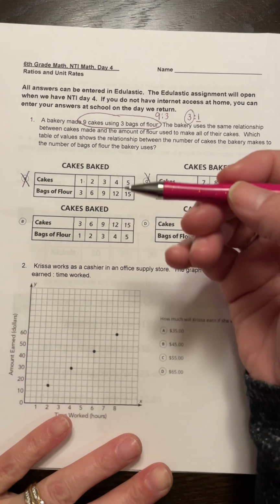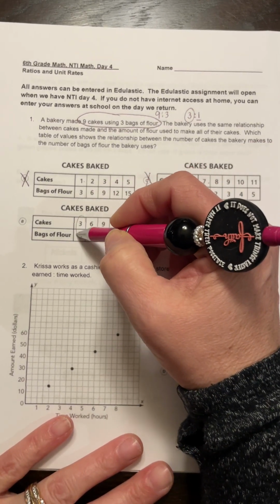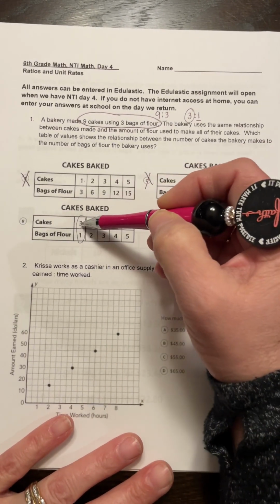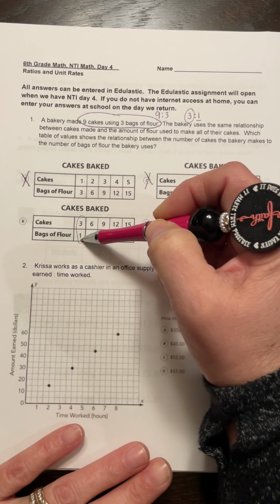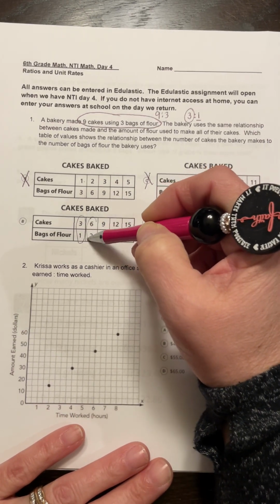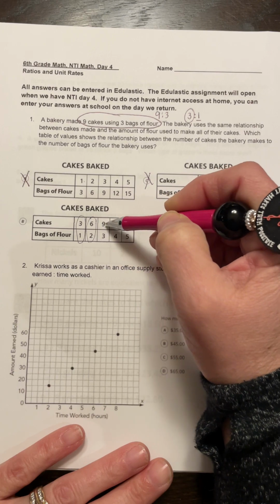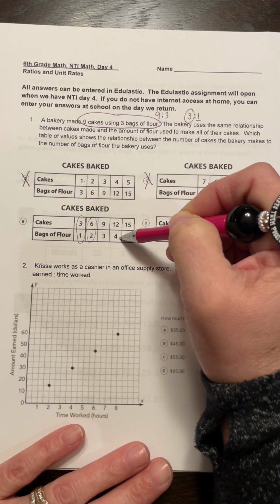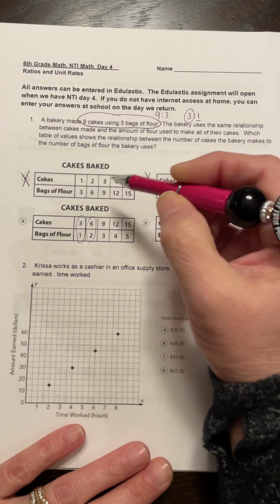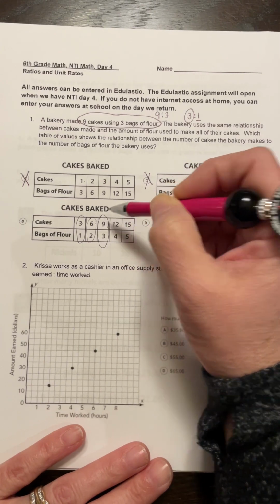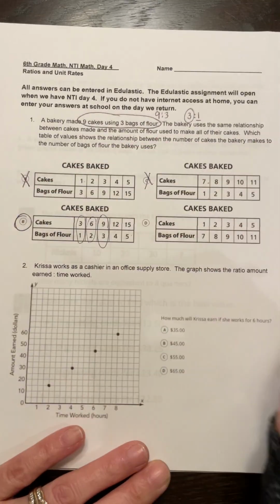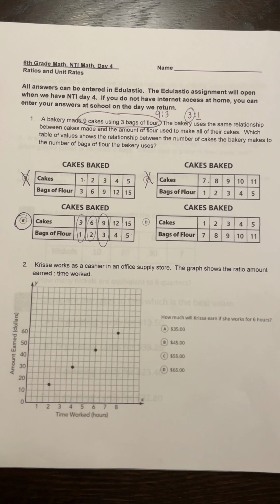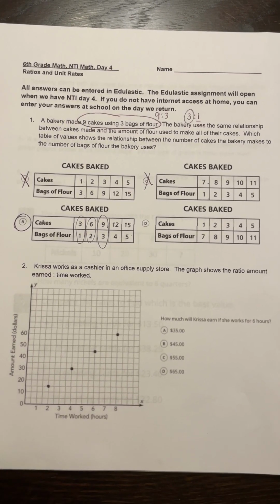So for example, if I look at this, I see 3 times as many cakes as flour, and every single time it's 3 times bigger. So this is the ratio. In fact, it even has that 9-3 in it. So it is B.